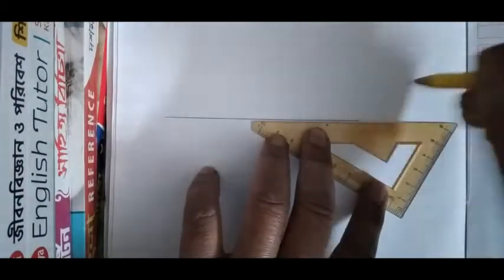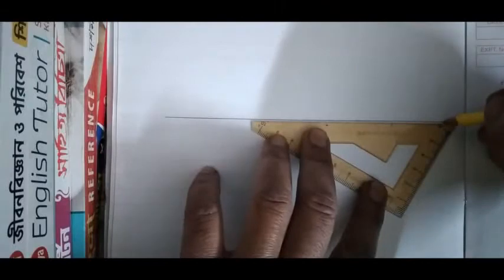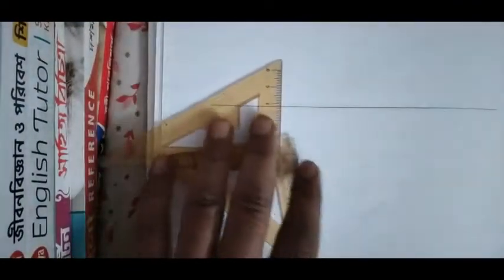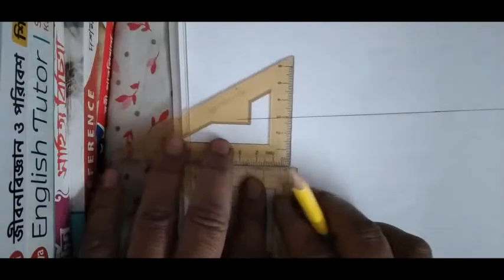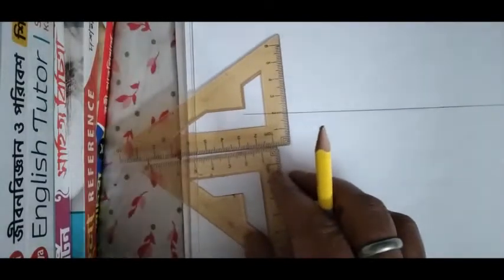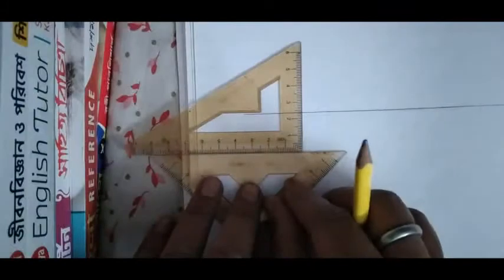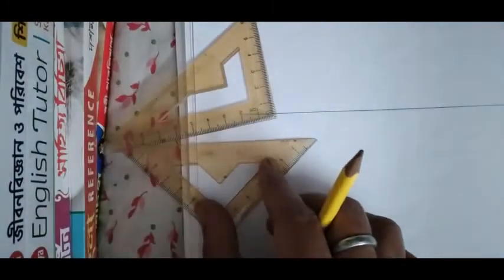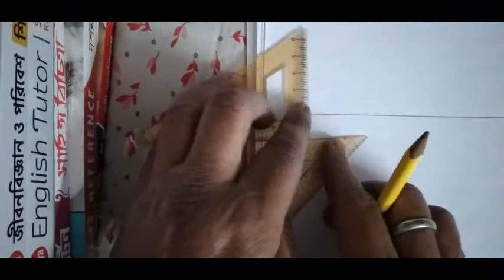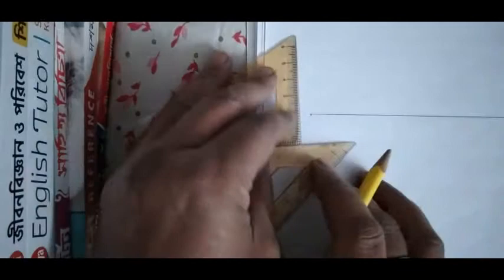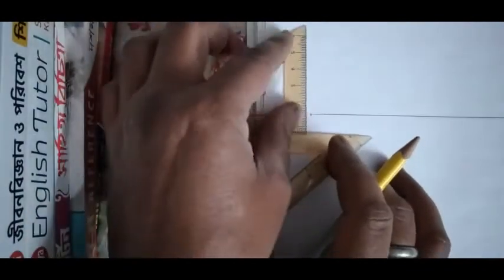Now this is one line, and draw a perpendicular line just like this. These are two small set squares I am using here, but you have to use the bigger one. Suppose this is your T, and draw a perpendicular to this line. From this line you have to draw a perpendicular, just like this. From this point we draw a perpendicular line this way.